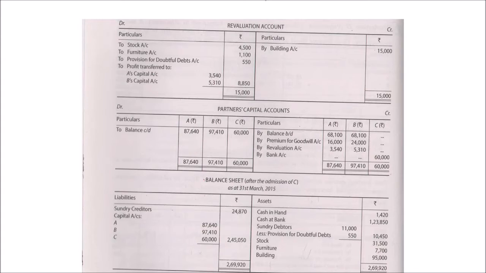First of all, check the balance sheet. What are the items given there? Then check the adjustments, and how to prepare the journal entries and accounts. First of all, it is asked to prepare journal entries to record the arrangements, otherwise adjustments. 4 adjustments are there, so you have to leave space for preparing 5 journal entries.